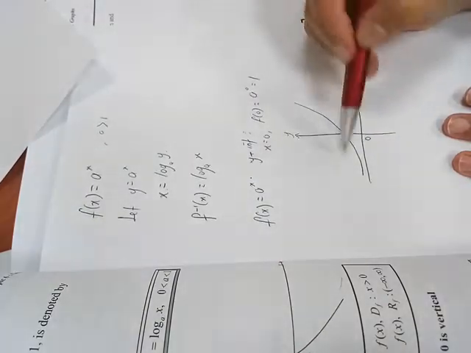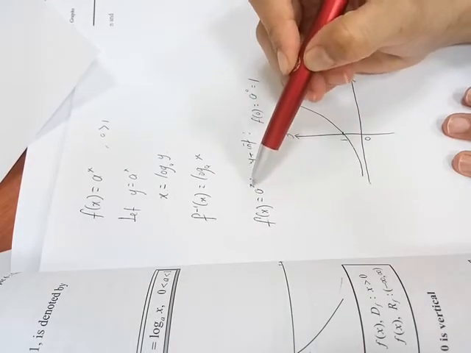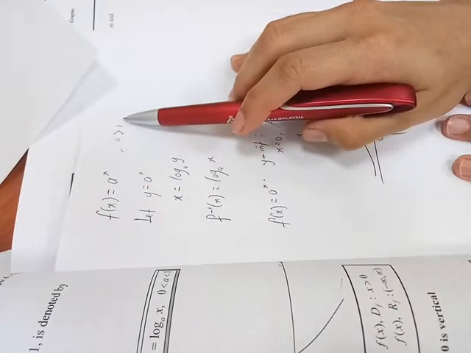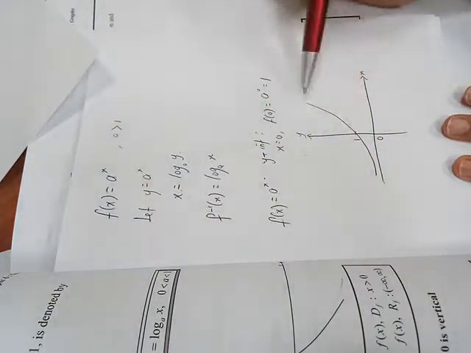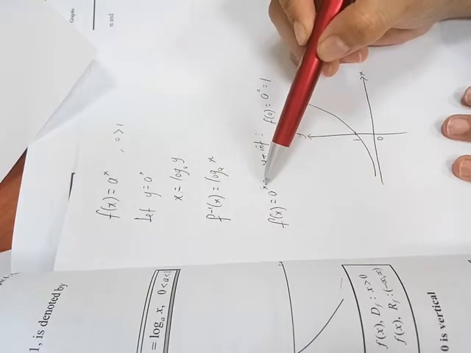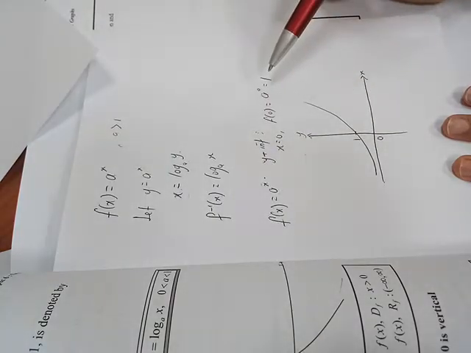Okay, how do I know it is increasing? Because the a value, I already stated here that a is more than 1. So basically it will be increasing, and other than that, the x here is positive. It is not negative x, it is positive x. Therefore, the graph should be increasing as well.